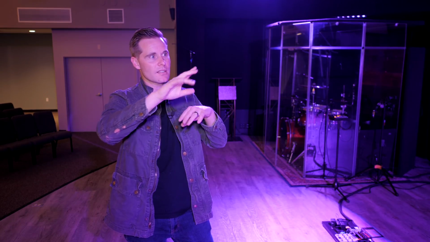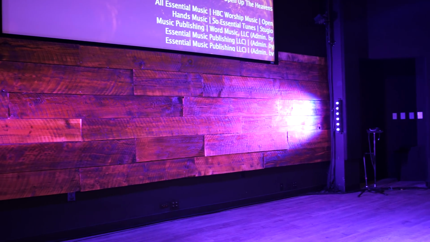So we don't do sets or anything. We don't try to build sets. We don't try to say, okay, let's build this cool manger scene and light it up fancy. We don't really do that anymore. So our lighting is our background. That's what you're looking at. So when you're looking at the platform, it's like, okay, there you go. Their lighting is their background. That's what makes the background more interesting and kind of fun to look at, I guess.